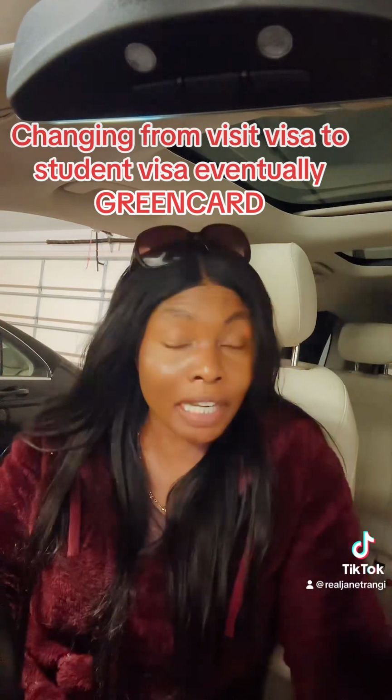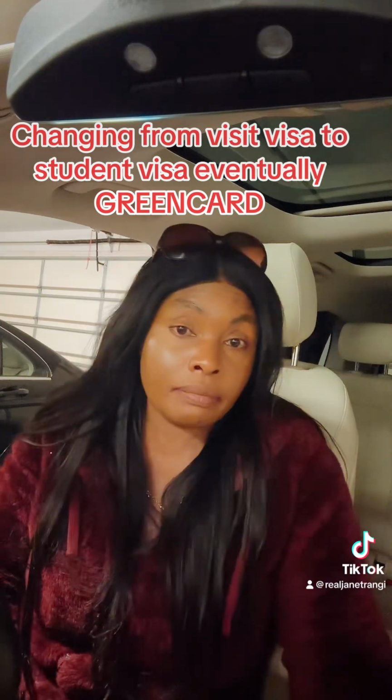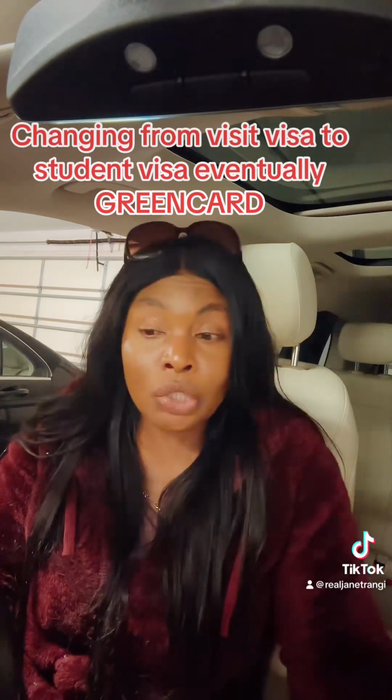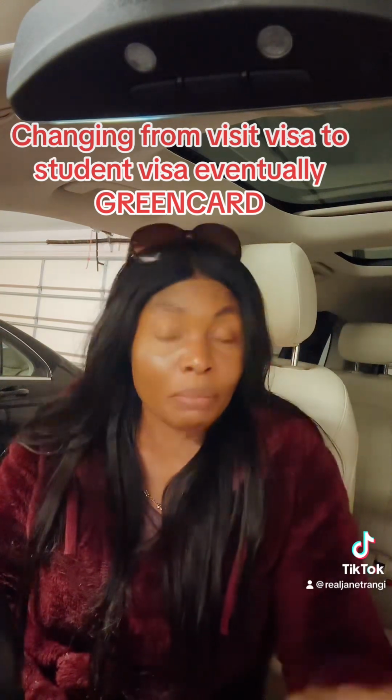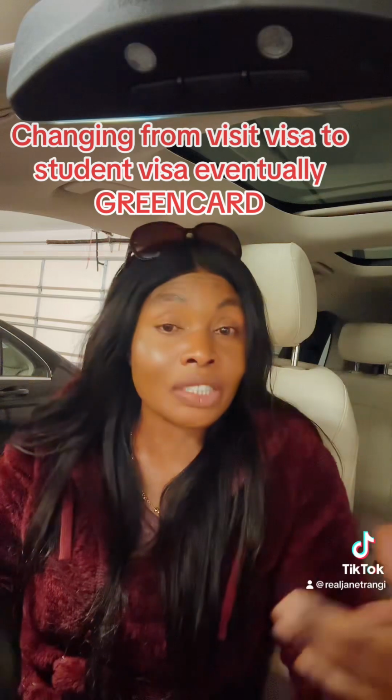Your intent has to be to come and go back. But if you change your mind, the law allows you to do these things. So just make sure your intent is very clear from the start. Do not take matters into your own hands.